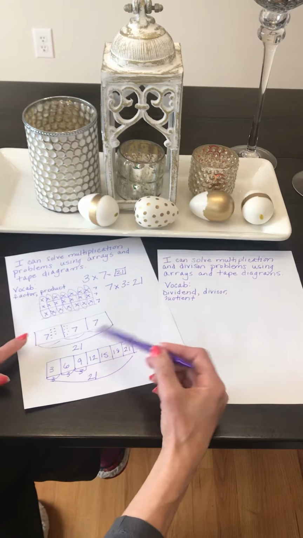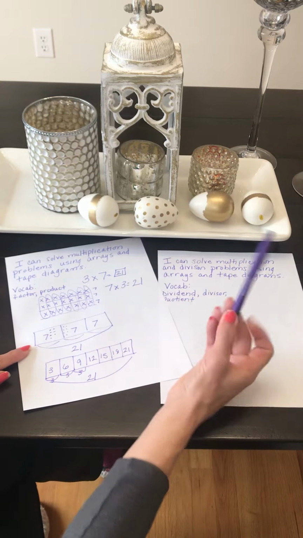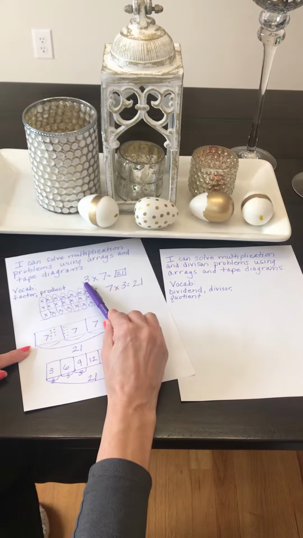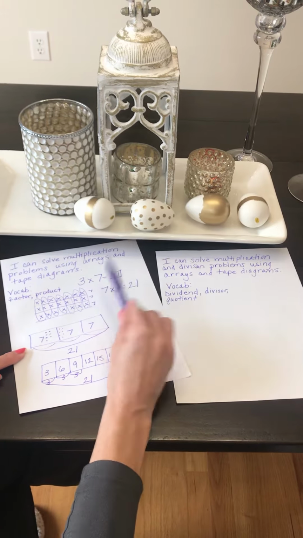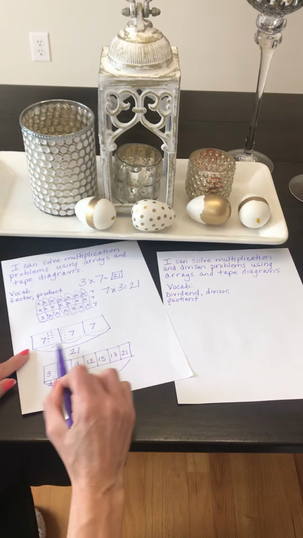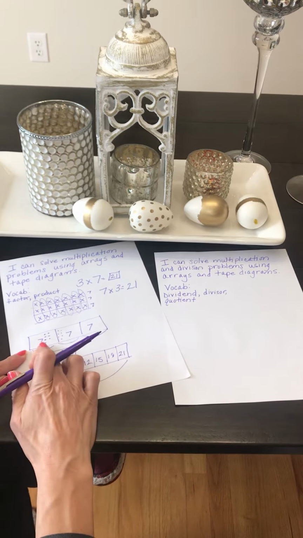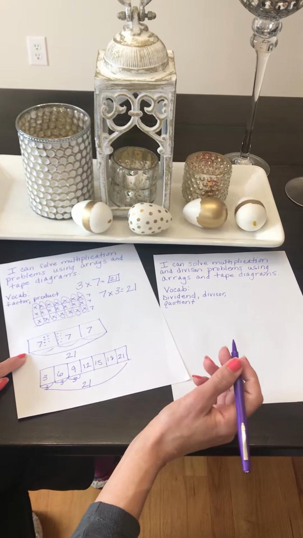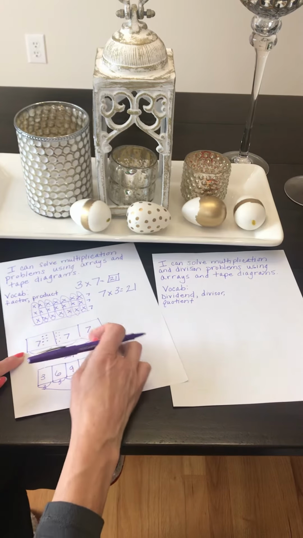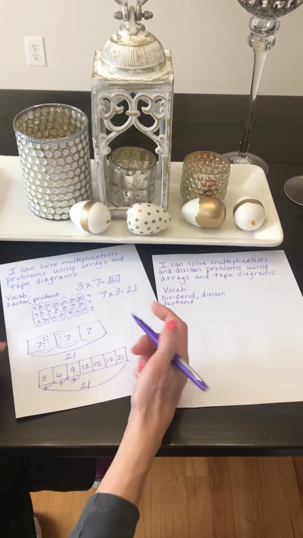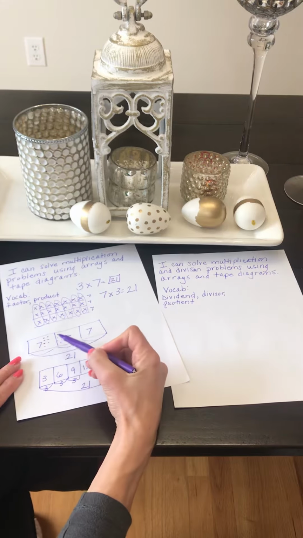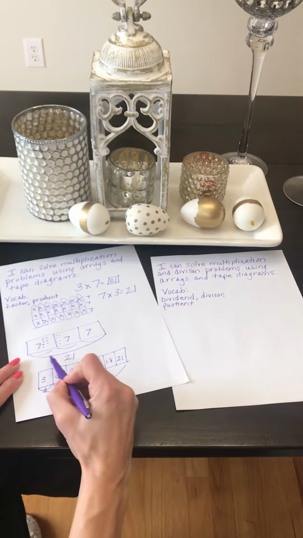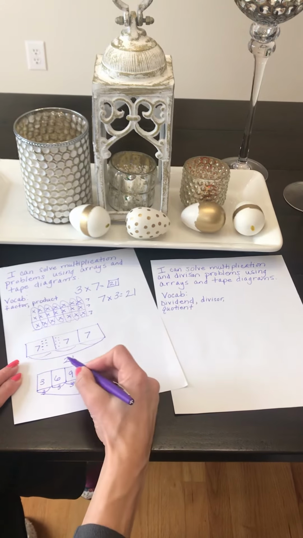In the second step, we used a tape diagram to solve the exact same equation. So we knew we needed 3 groups or 3 parts, and each part was going to have 7. So we made a tape diagram, we divided that into 3 equal parts, and we put 7 in each part. Therefore, once again, we have 3 groups of 7. And when we combine those 3 groups of 7, 7, 14, and 21, our whole 3 groups of 7 is 21.